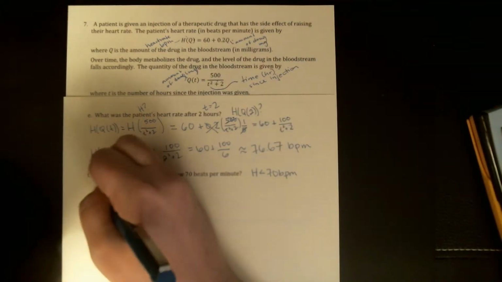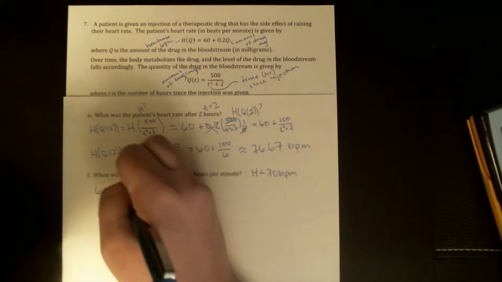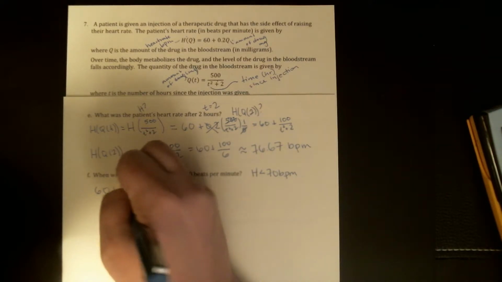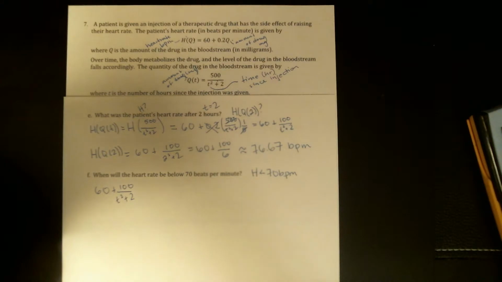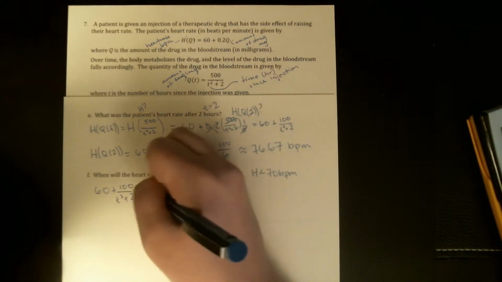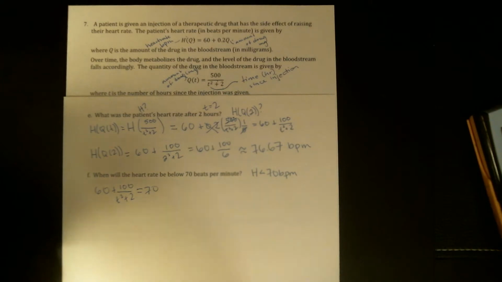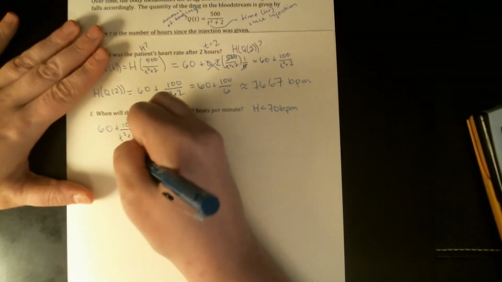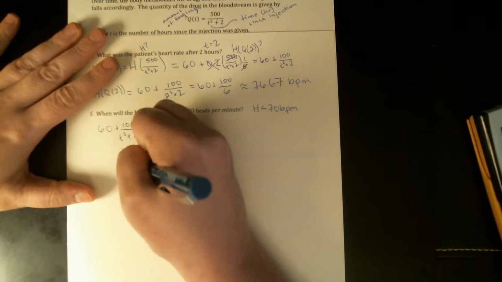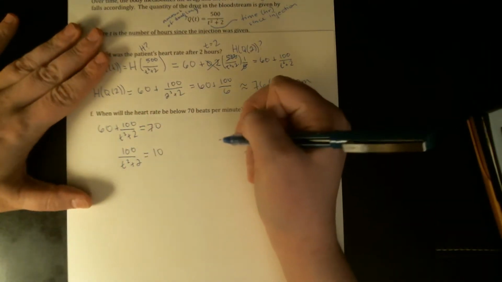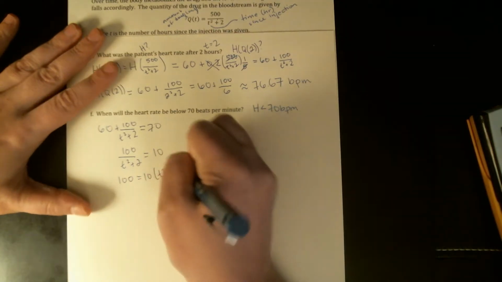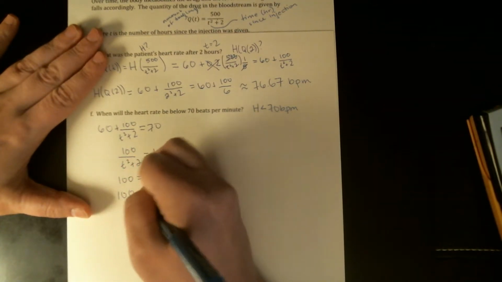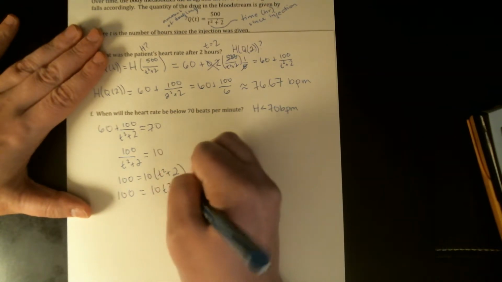So we can start by just setting up an equal to, and then we'll have to make some decisions about whether we want stuff to the left of what we find, to the right of what we find, that sort of idea. So we want this to be equal to 70. I am going to subtract 60 from both sides. I am then going to multiply both sides by T squared plus 2. So I have 100 equals 10T squared plus 20.